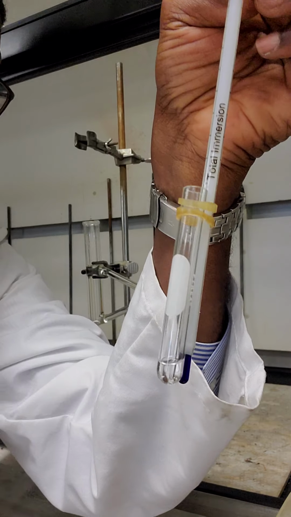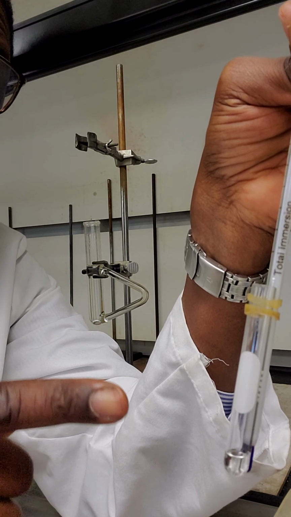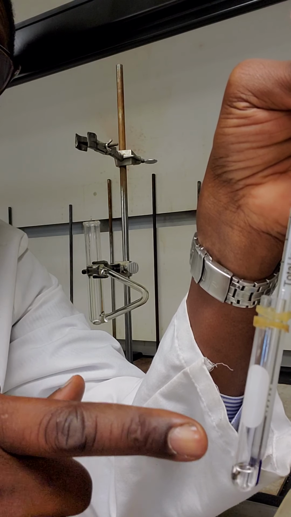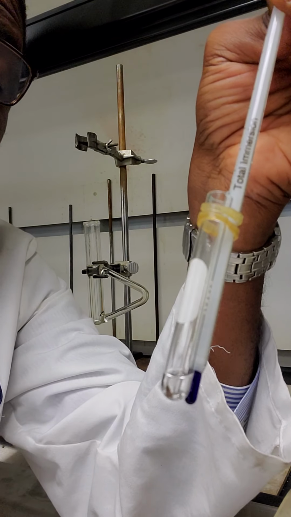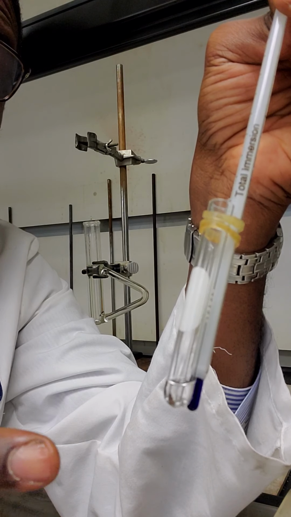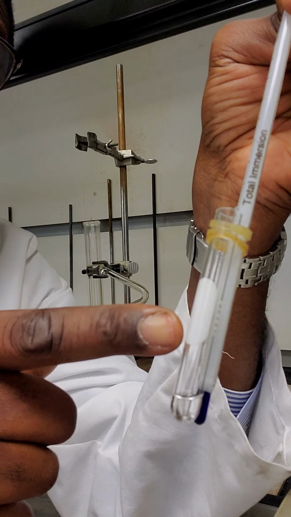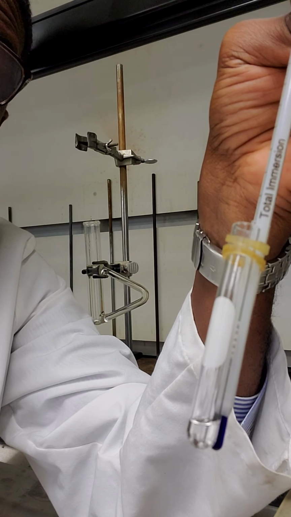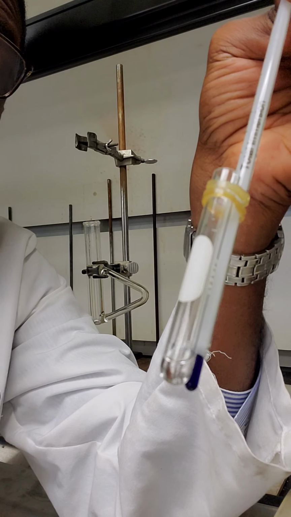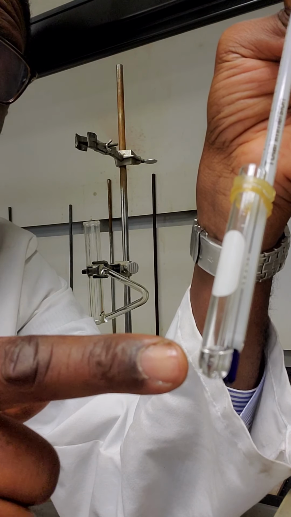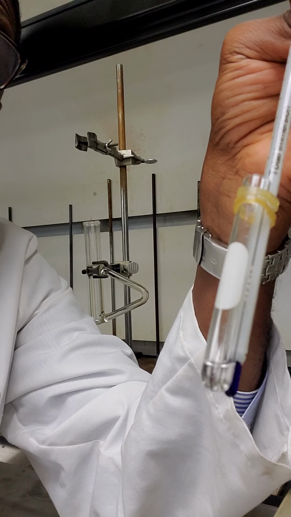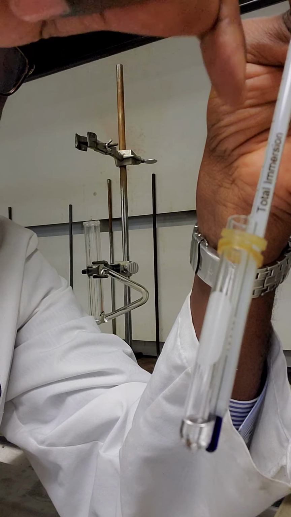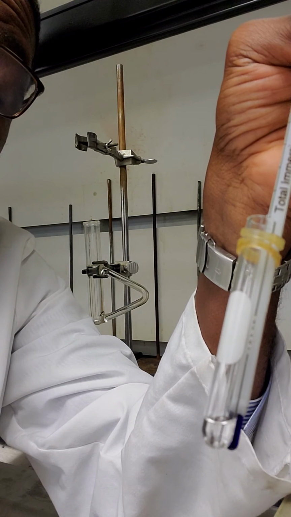Why are we doing this? When I start to heat the oil in which this test tube will be placed, the vapor pressure of this liquid will begin to increase. I hope you know that the vapor pressure of a liquid increases with increasing temperature. So as the vapor pressure of the liquid starts to increase, eventually the vapor pressure of the liquid will equal the atmospheric pressure which is being exerted on the liquid.